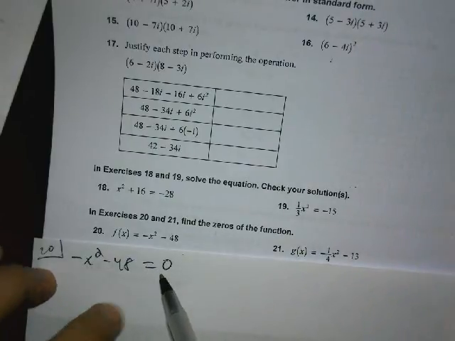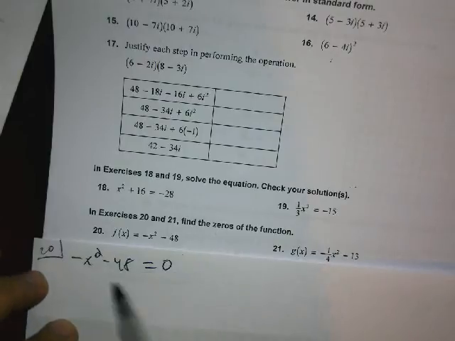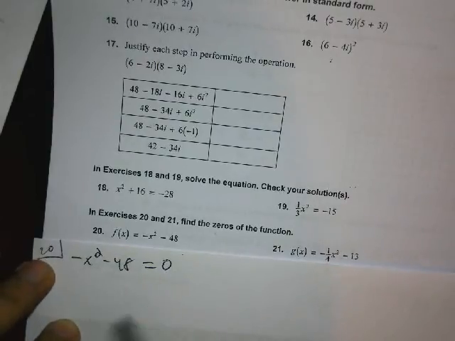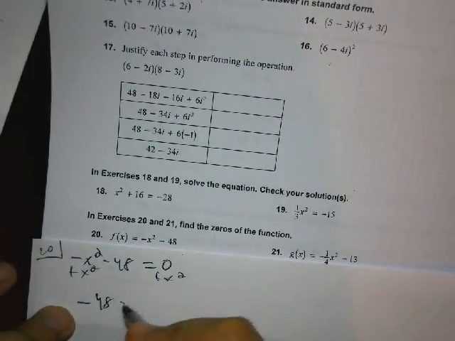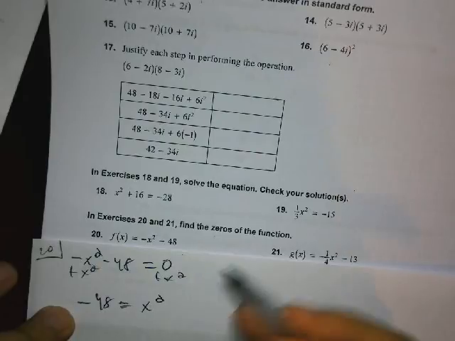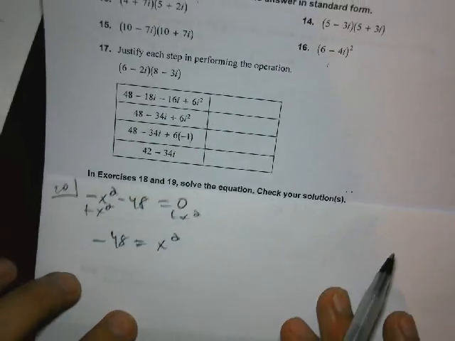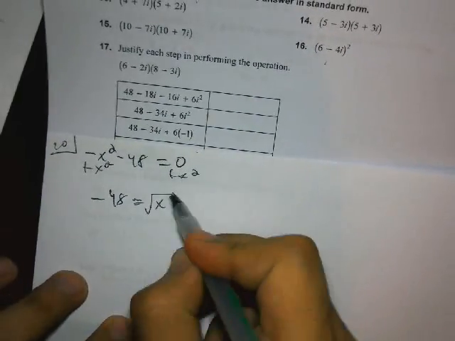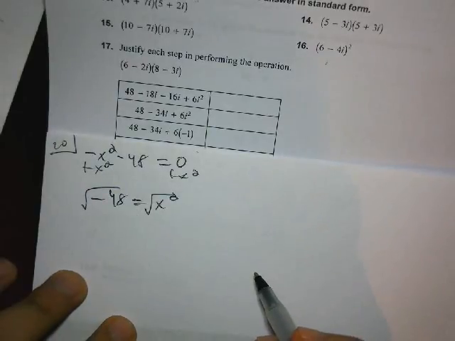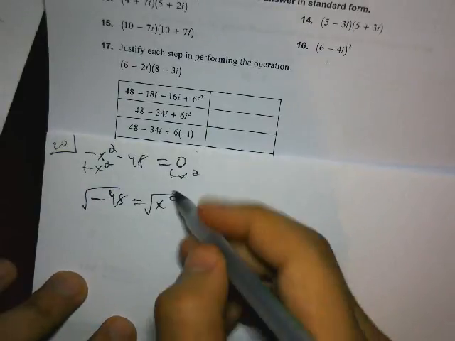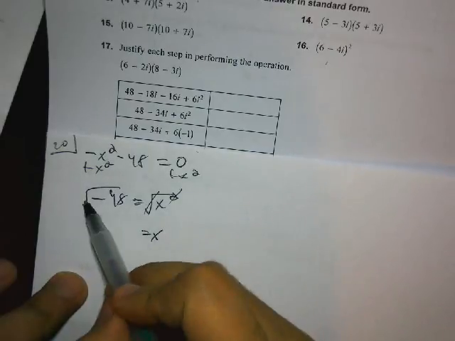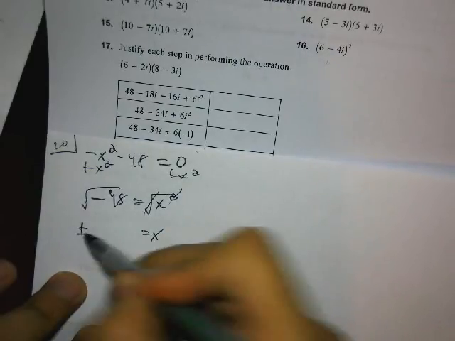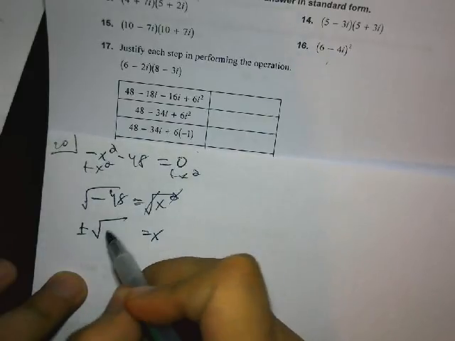So here I'm going to add x squared to both sides, so I can get rid of that negative x squared. And I'm left with negative 48 is equal to x squared. And then the same thing here. Take the square root of both sides. My square and my square root cancel, so I'm left with x is equal to, since I'm taking the square root, I have to take both the positive and the negative, square root of negative 48.